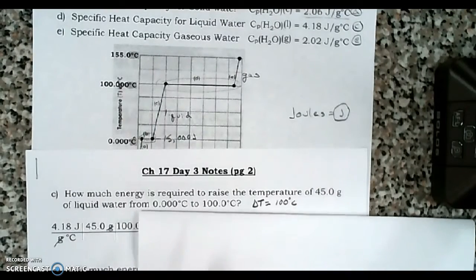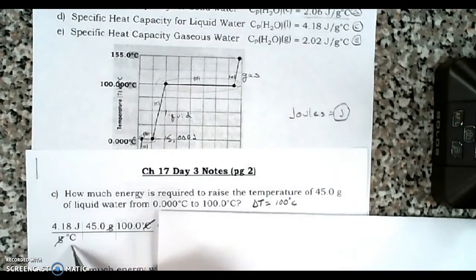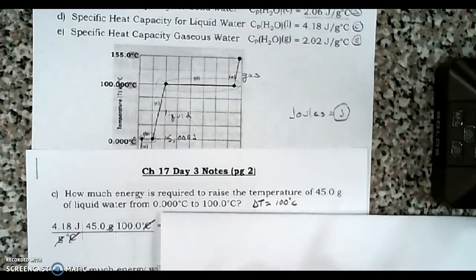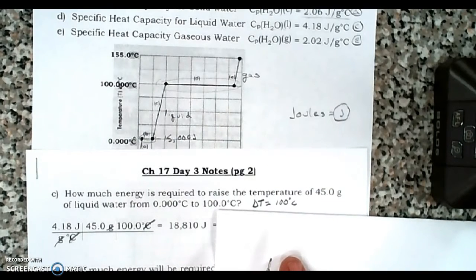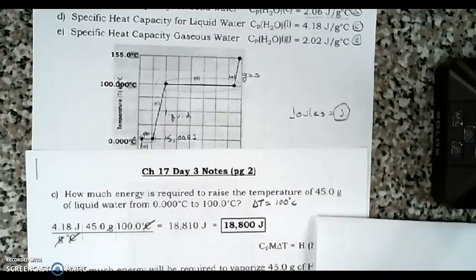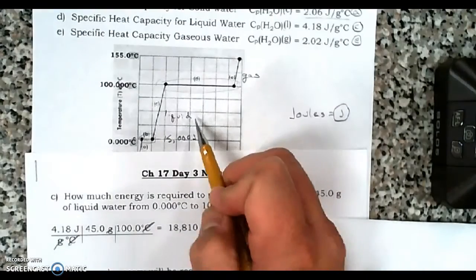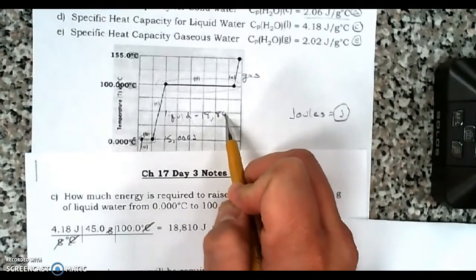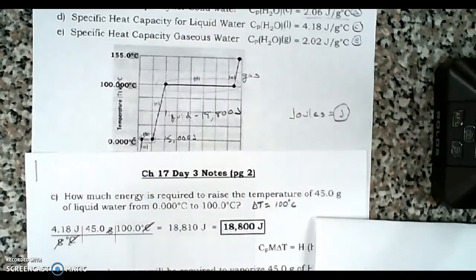Then we go on. There it is. There's the delta T, 100 degrees Celsius. That cancels out. So then we end up with joules. Again, use significant digits. If there's 3 here, and there's 4 here, so we have to use 3 significant digits. And so this would end up, when the 1 makes the 8 stay the same, 18,800. So this liquid phase here is 18,800 joules. We're almost there. We have to do part D next.